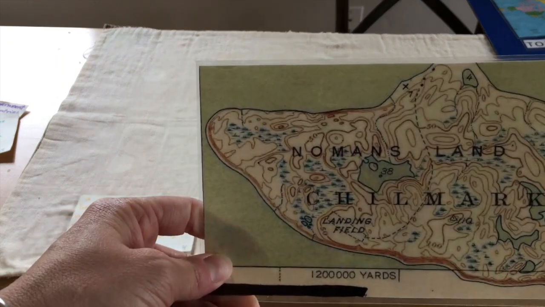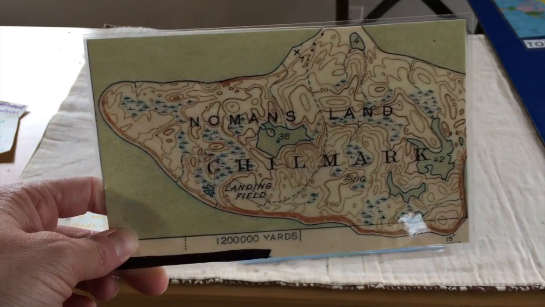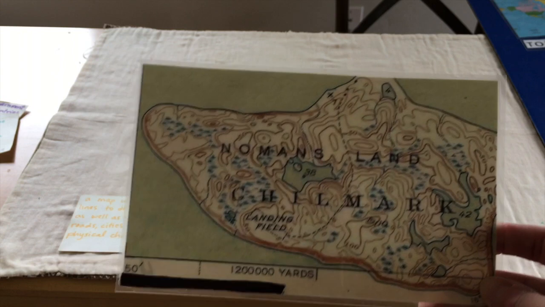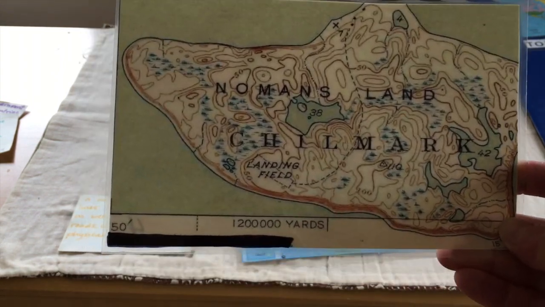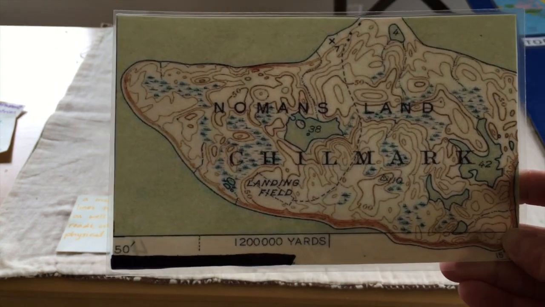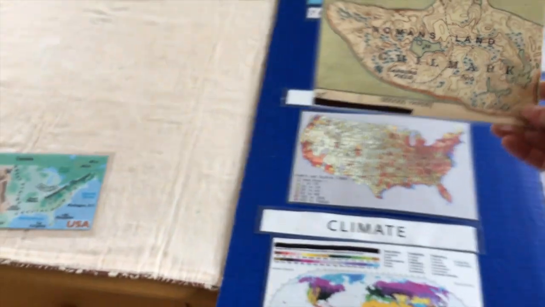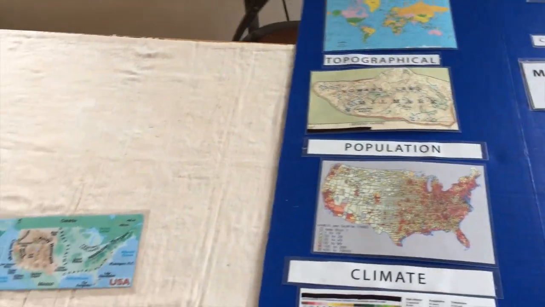Now, is this a topographical map or a landform map? Those are the 2 left on our board. This map with the contour lines is a topographical map. And this is the map that we are going to be studying specifically today. So we can place that on our board on topographical.